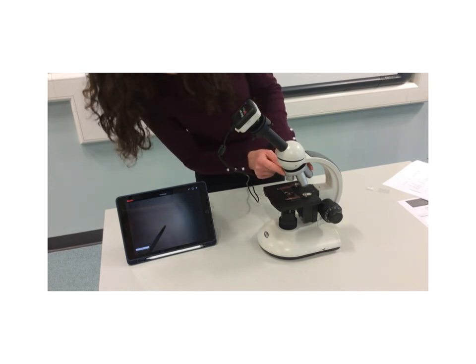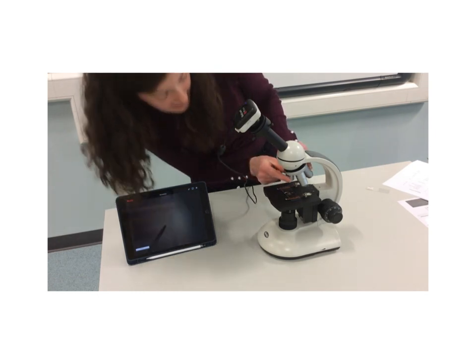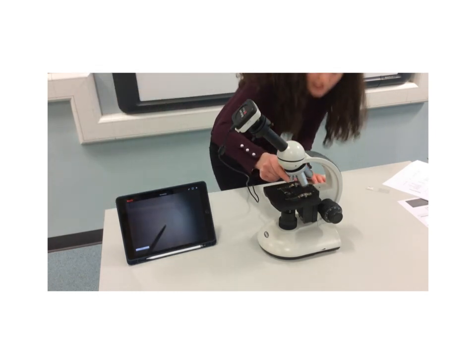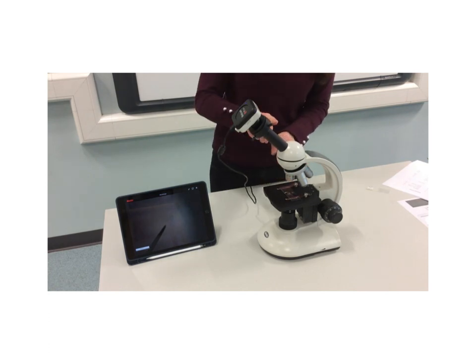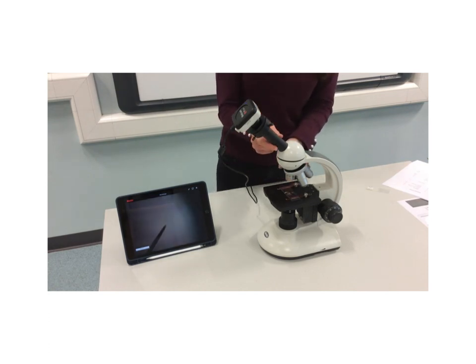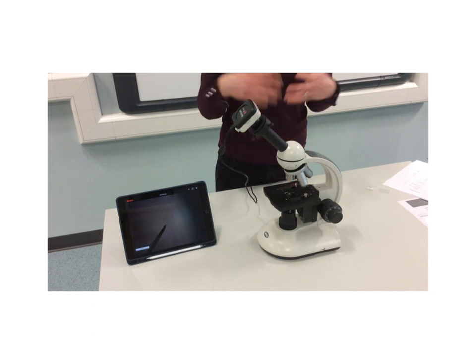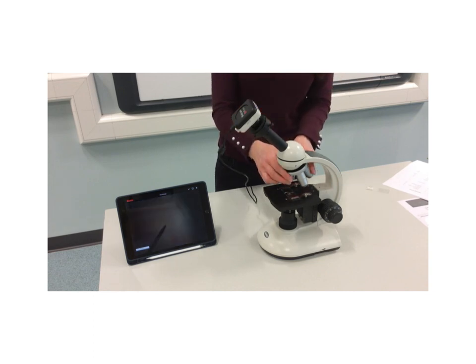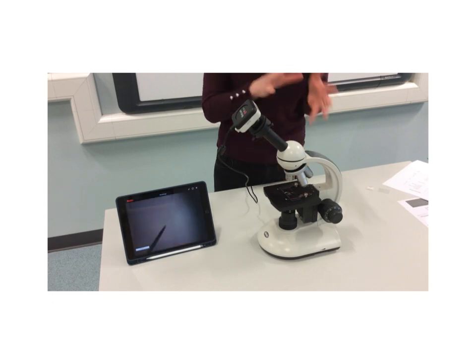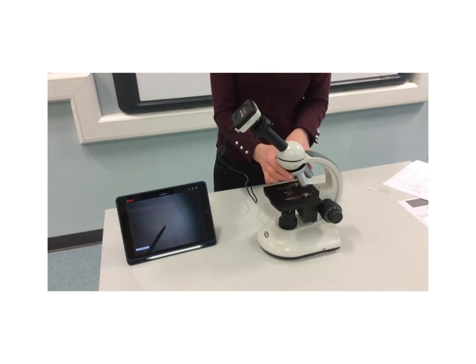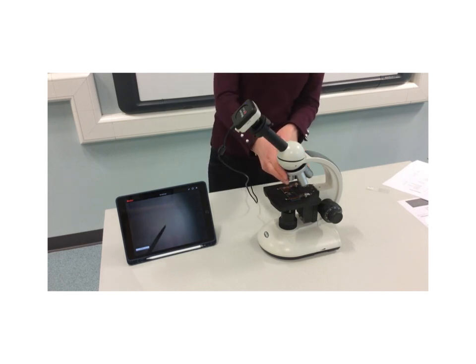This is the smallest objective lens, and it is, let me have a quick look, it's times by 4. So if the eyepiece lens multiplies it by 10 and the objective lens multiplies it by 4, that's a total magnification of times by 40. Remember, we multiply the 2 magnifications together to get the total magnification. So times by 10 times by 4 gives us times by 40.